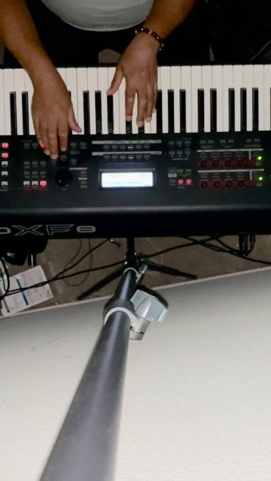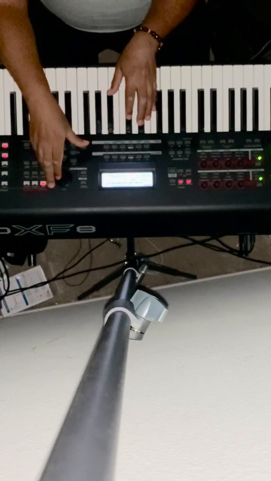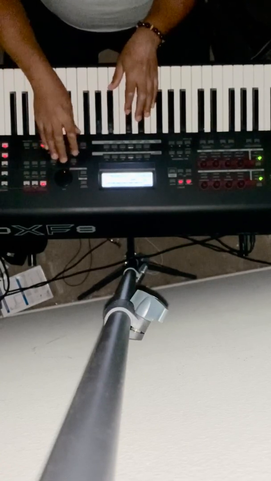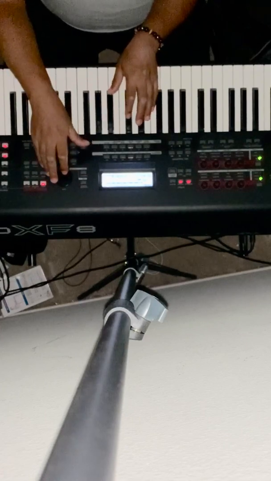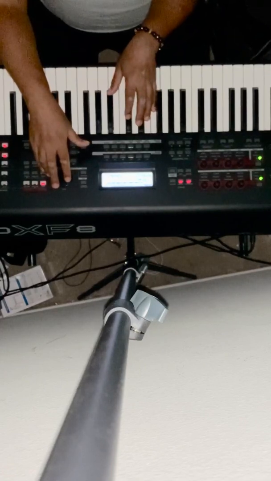And if you go down one, right underneath that will be Decay2. And that's going to help you shape your sound a little more. Okay, and I went back over to the left. I'm going to make some changes here. I think this is attack 2.